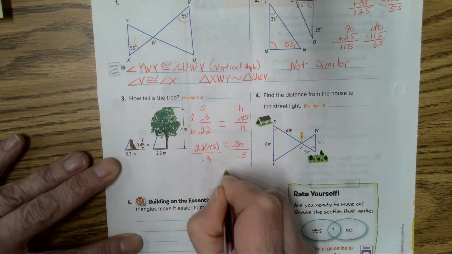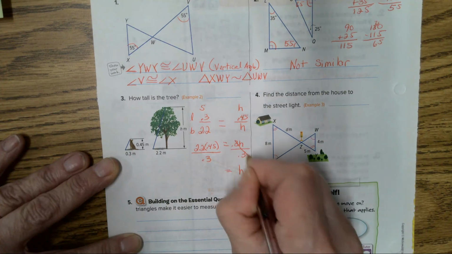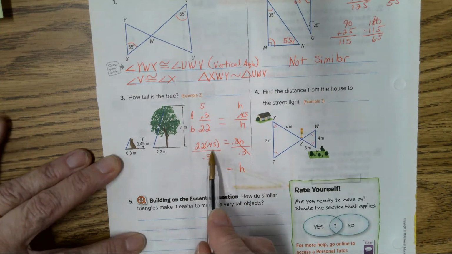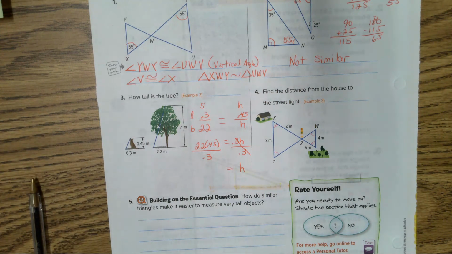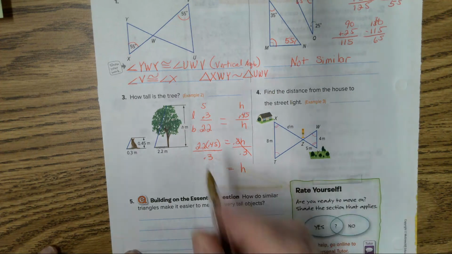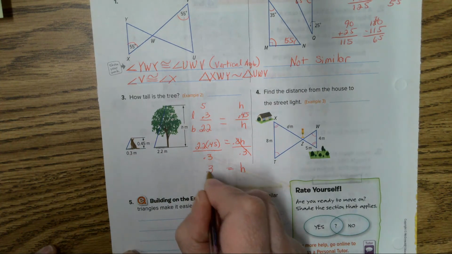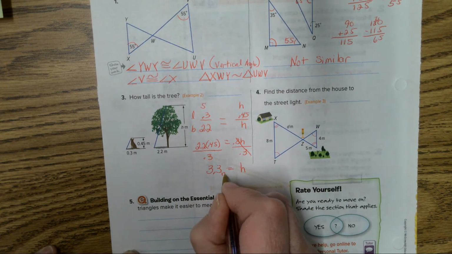Then you get your calculators out, and you take 2 2/10 times 45/100 and divide it by 3/10. So if you have a calculator, do that. If not, I'm doing it on mine. We'll need calculators this week. 2.2 times 0.45 divided by 0.3. The tree is 3.3 meters tall. The height, 3 3/10 meters tall.